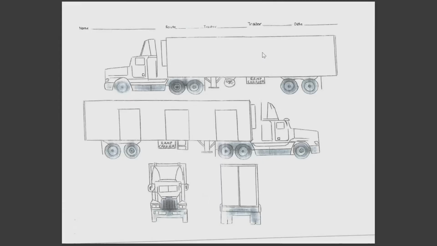Check-in. This is the first page, which is TK design. You will put your name, route number, tractor number, trailer number, and the date. A common mistake is that one or maybe two pieces of information are not jotted down. All the information needs to be jotted down.